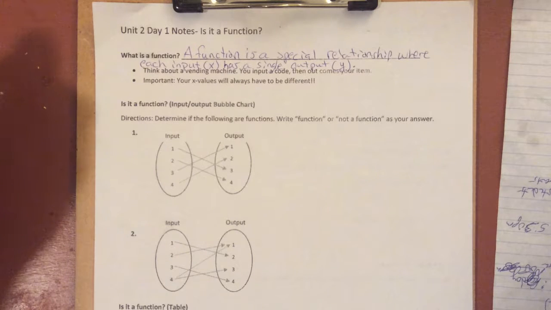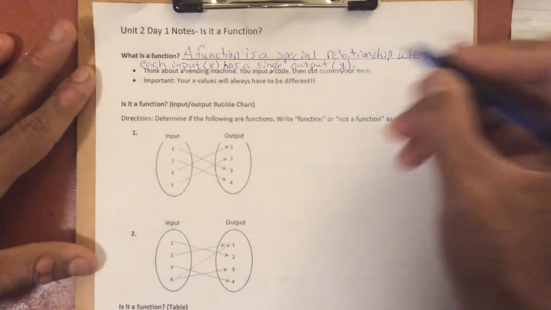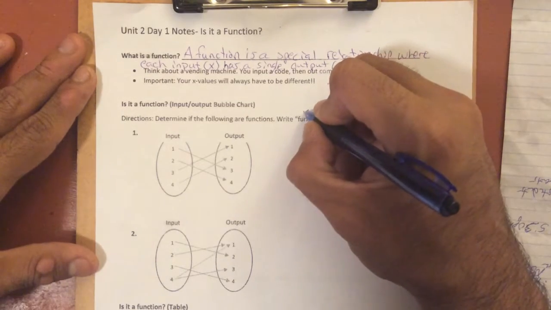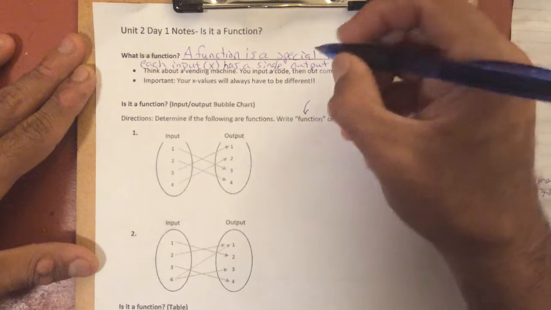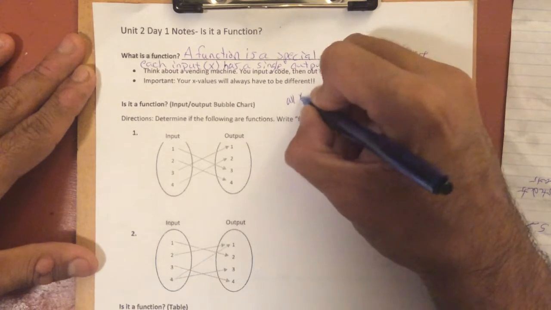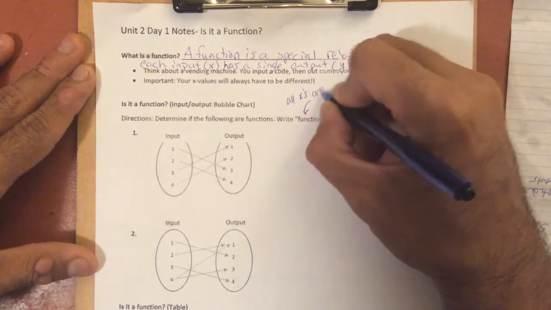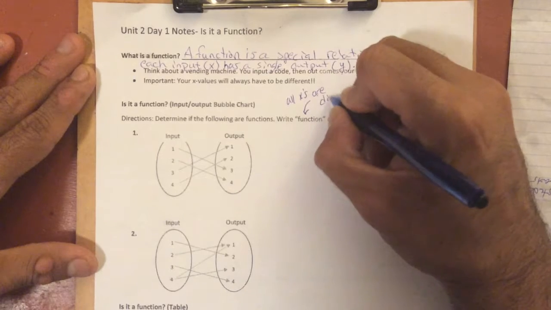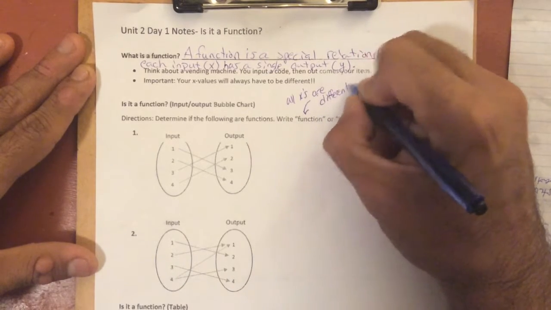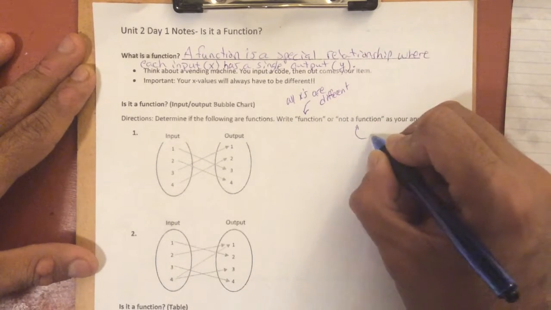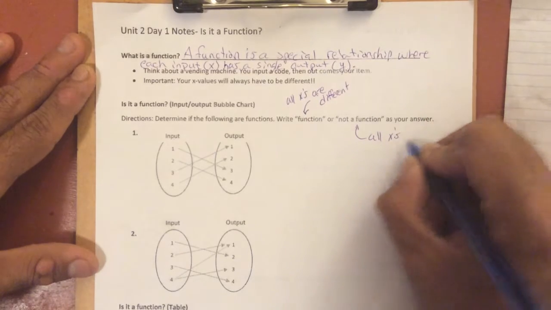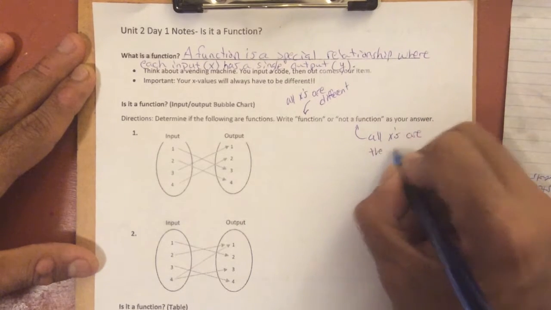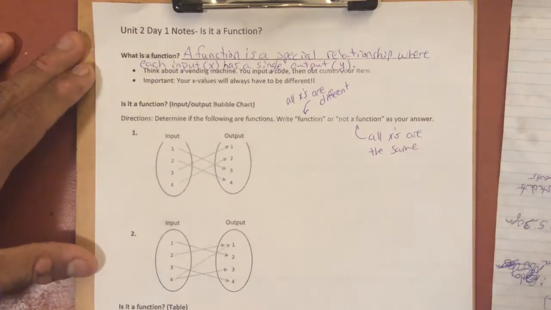Now, very important, if something is a function, all x's are different. If it's not a function, all x's are the same.